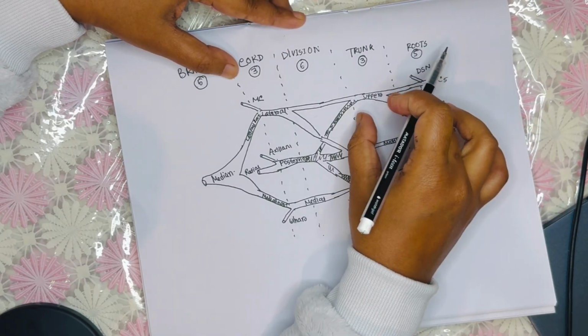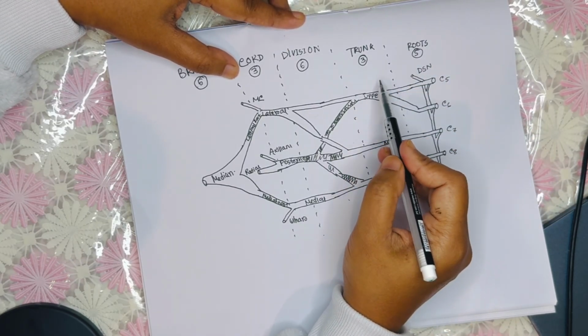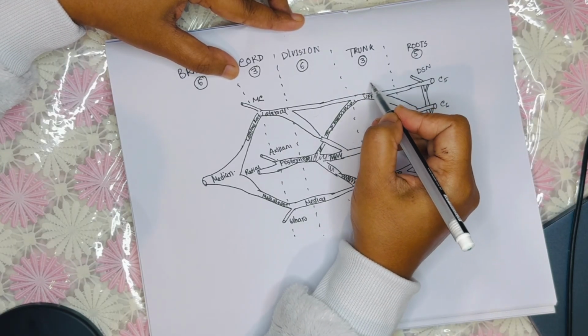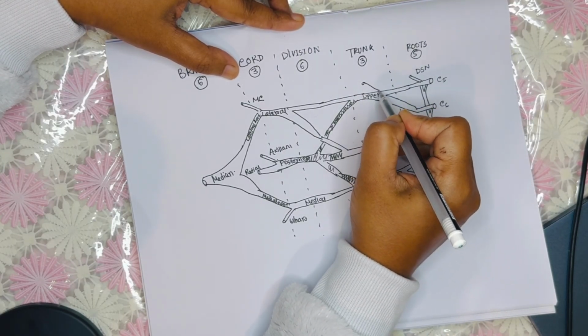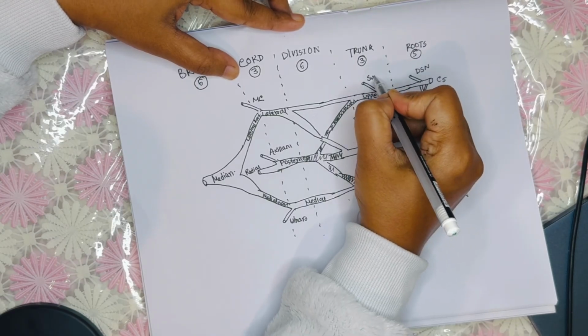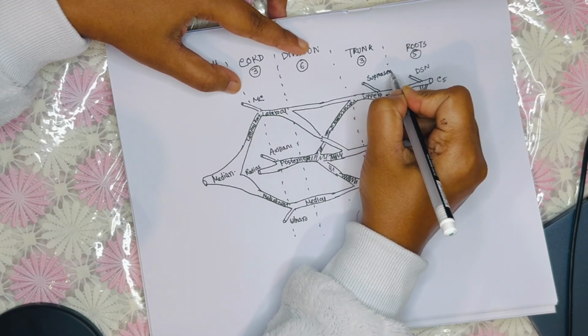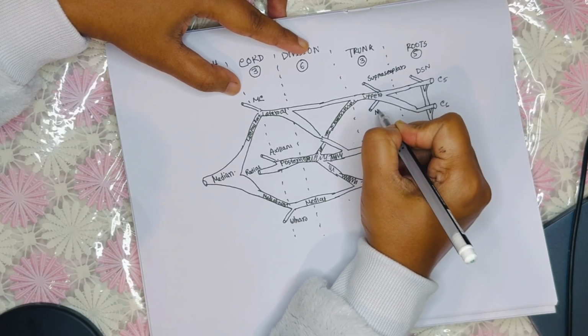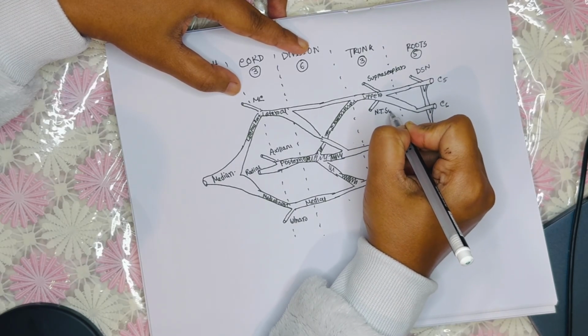Now come to the trunk. Here the branches arise only from the upper trunk. The branches arising from the upper trunk are the suprascapular nerve and the nerve to the subclavius.